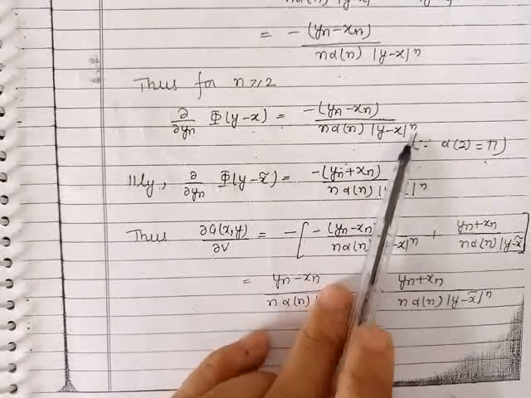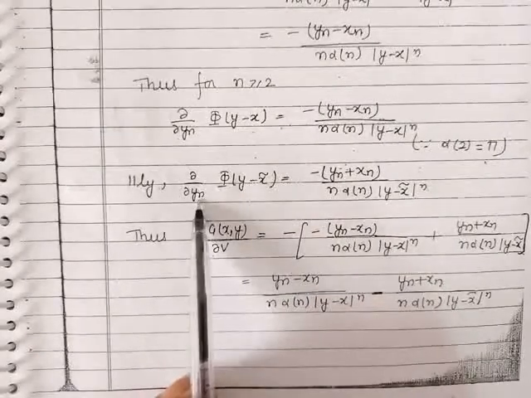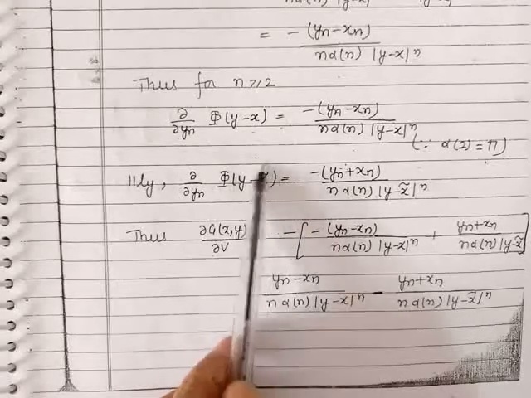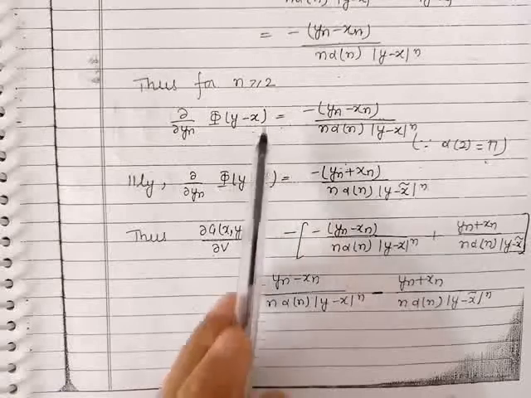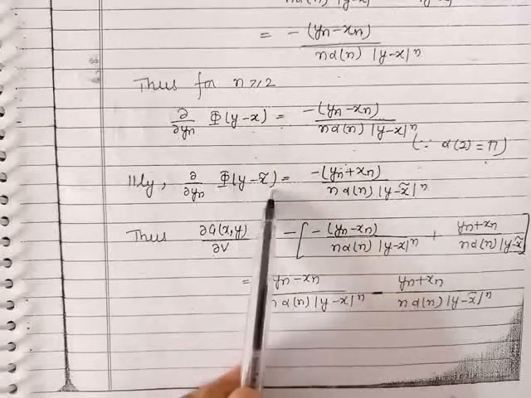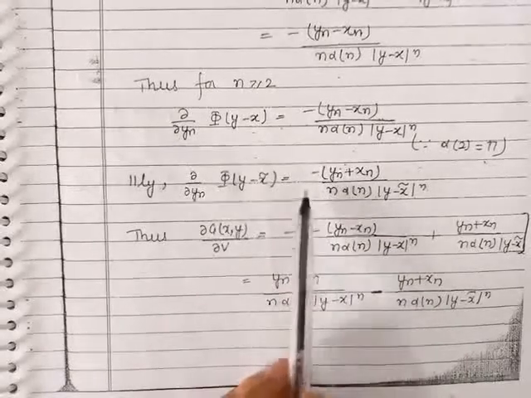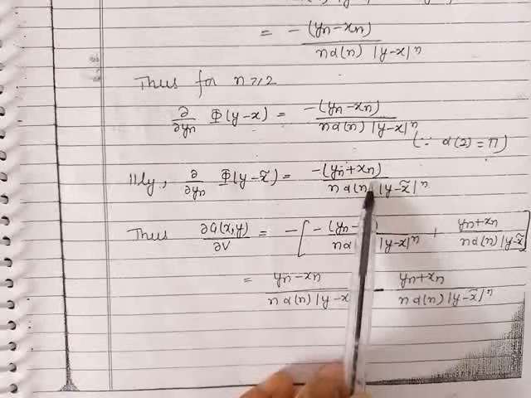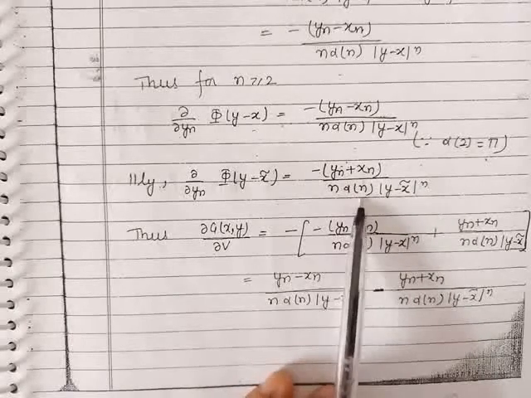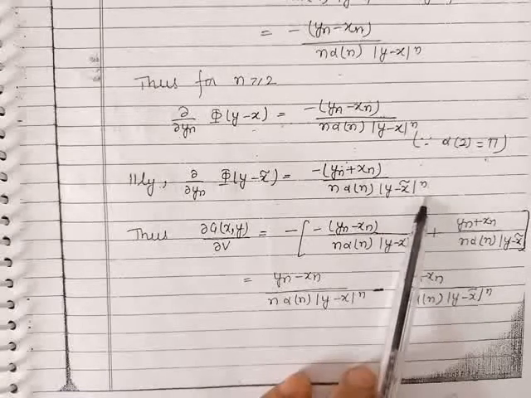Similarly, we can find the partial derivative of this function with respect to yn. In this derivative, because there is only the difference of negative sign in the nth coordinate of x and x bar, the derivative in this case will become minus of (yn plus xn) upon n alpha n |y minus x bar| raised to the power n.